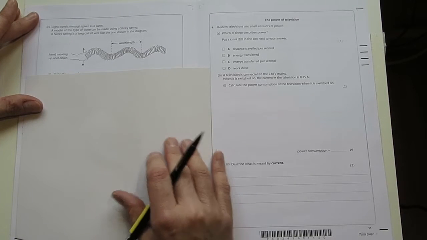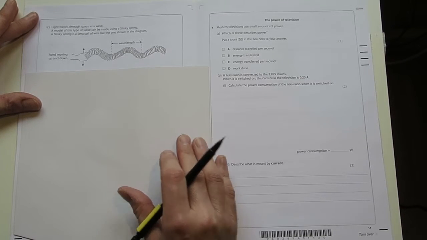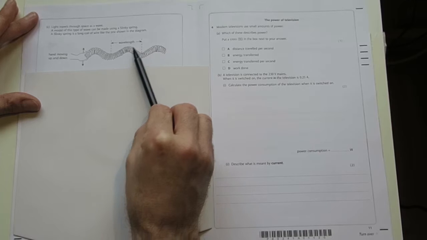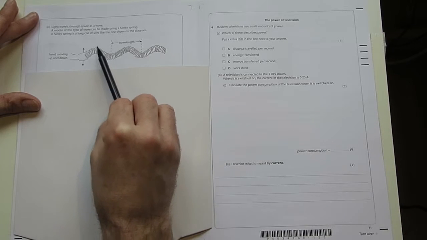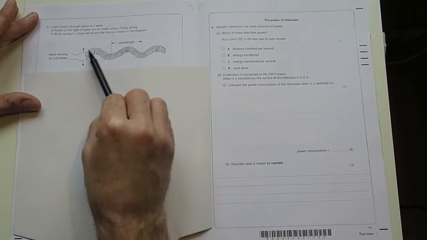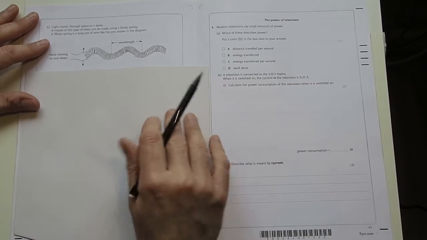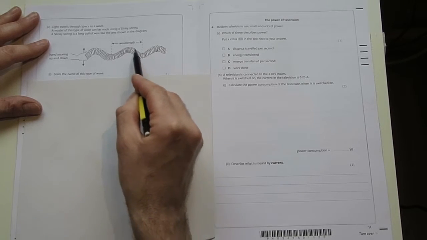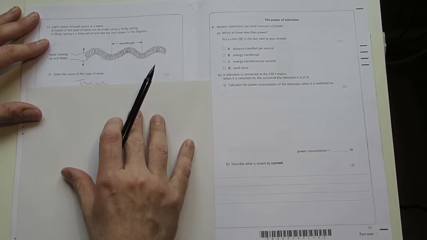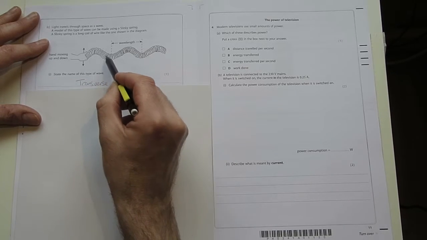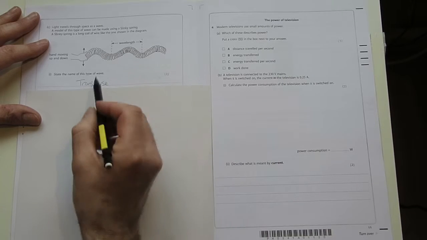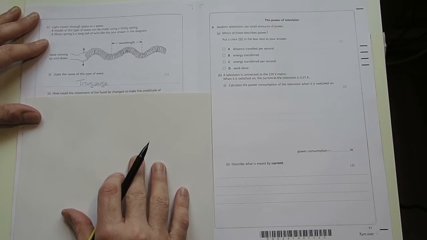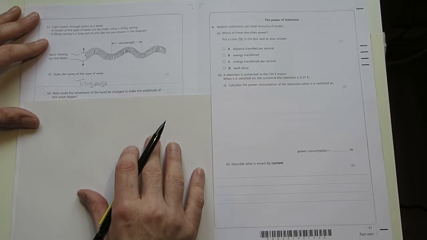Moving over the page, and this now refers to the idea of how light travels through space. There's a model here of a particular type of wave, an up and down wave, and it's a slinky spring demonstration which all of you should have seen in your classroom. The first question is to state what the name of this type of up and down wave is. Hopefully you recognise it is transverse. It forms an S shape, which is where we get the transverse from. All light waves travel in that sort of way.